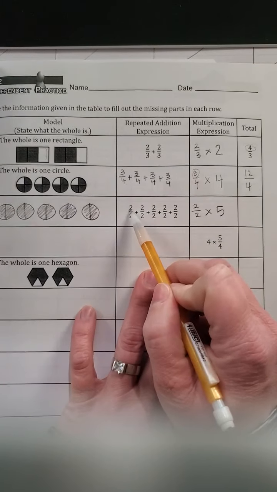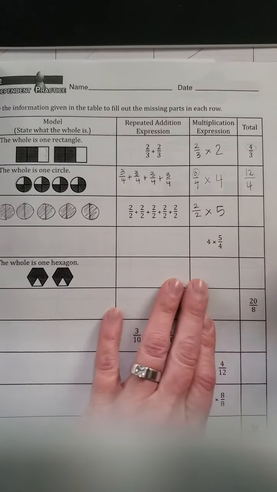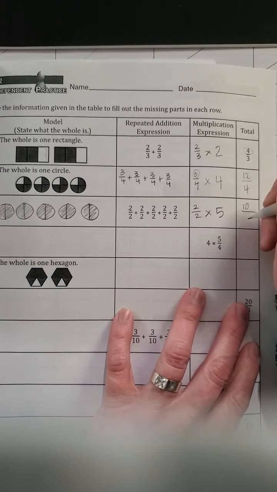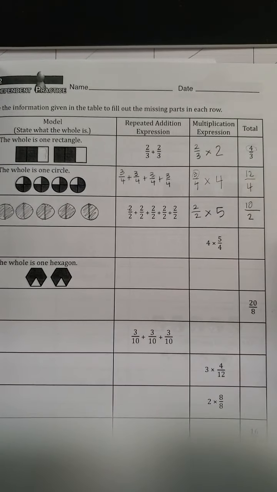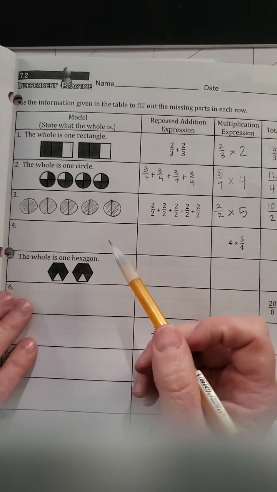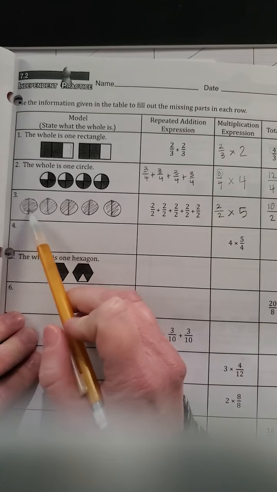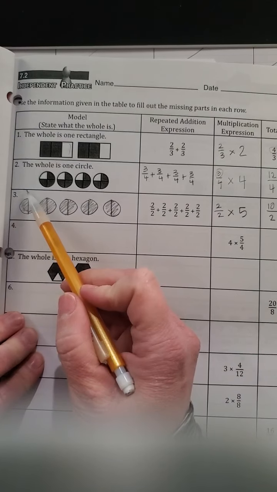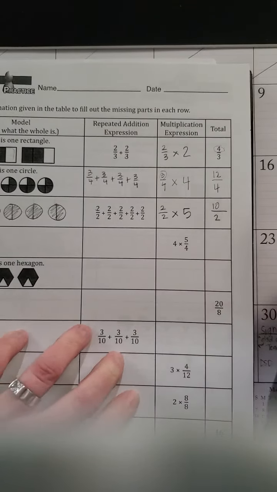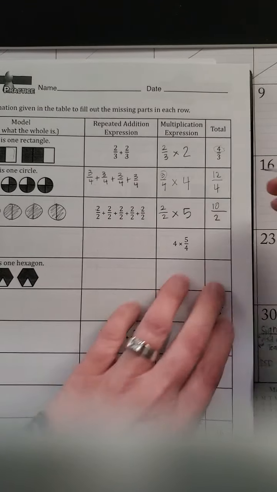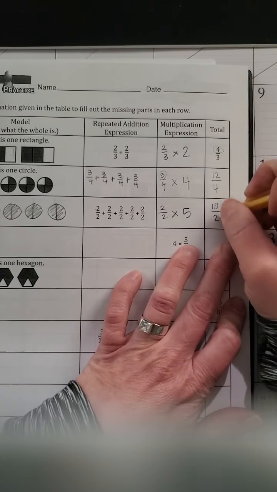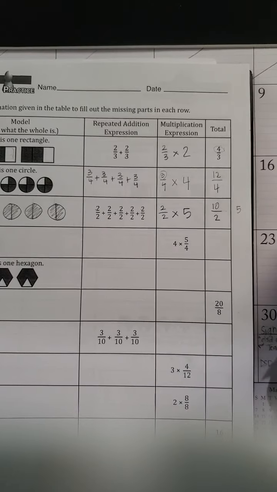Well, when you add those 2's up in the numerator, 2, 4, 6, 8, 10, you get 10. Also, 2 times 5 is 10. And we keep our denominator the same. We do not change our denominator. Also, if you look back at the illustration or the model, 2/2 is the same as 1 whole. So you've really got 1 whole plus 1 whole plus 1 whole plus 1 whole plus 1 whole. And if you look over here, 10 divided by 2 equals what? It equals 5. So the fraction 10/2 is the same as the whole number 5.